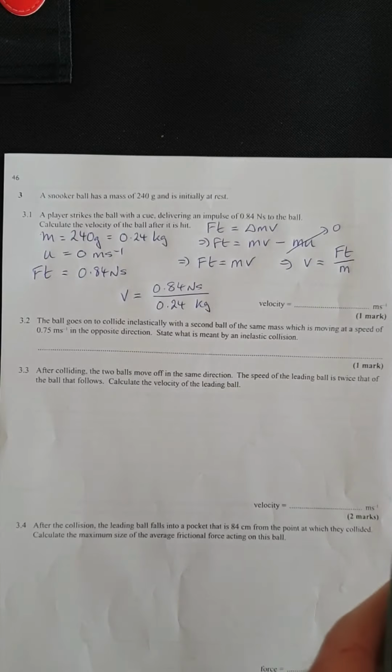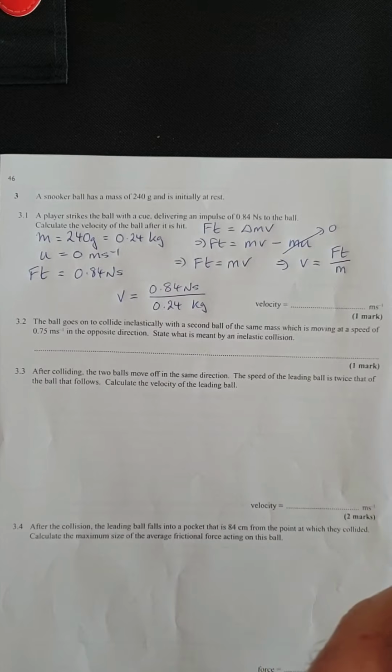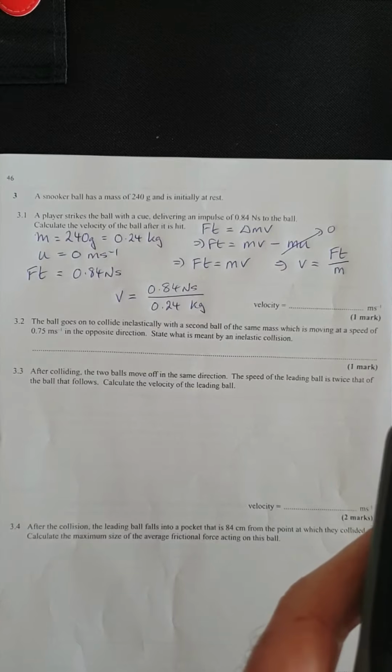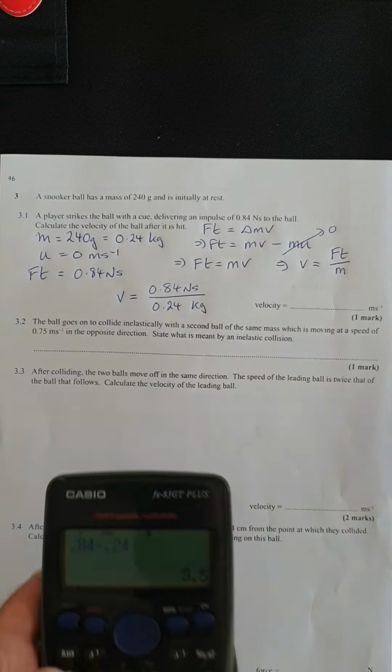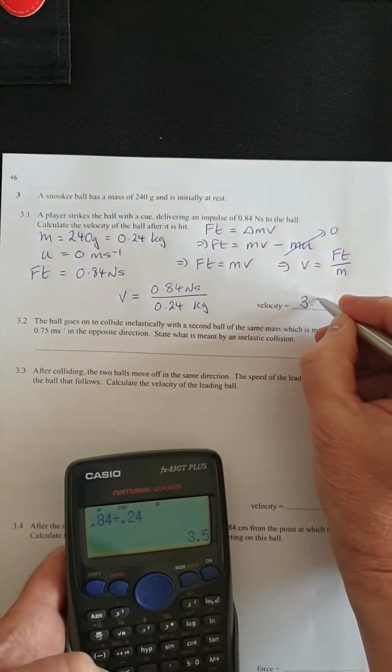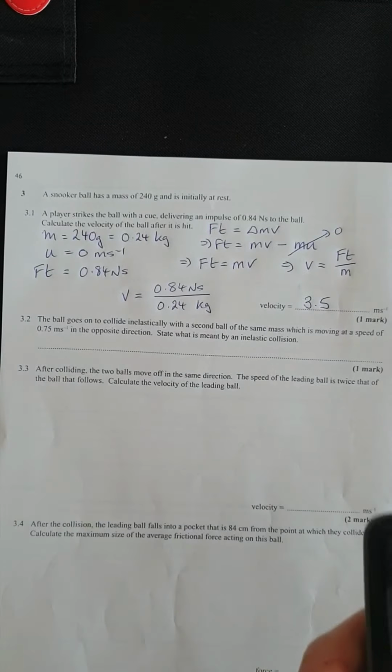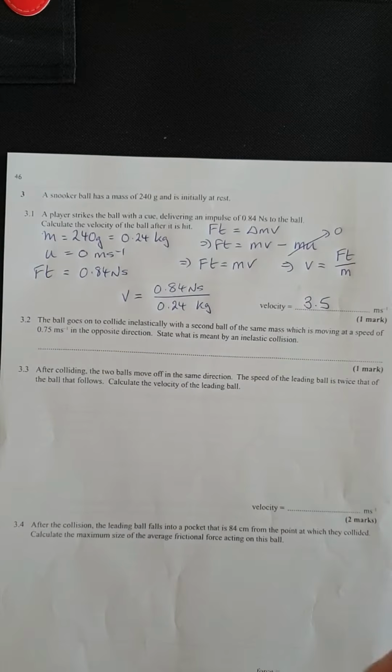So putting those numbers into my calculator, I've got 0.84 divided by 0.24, which gives me a velocity after it's hit of 3.5 meters per second.